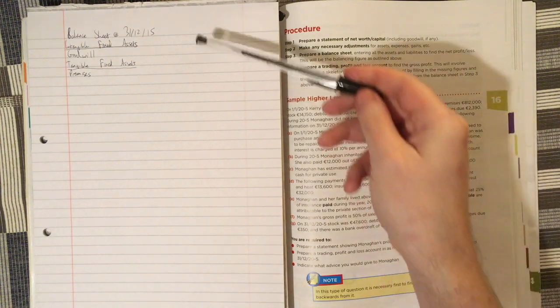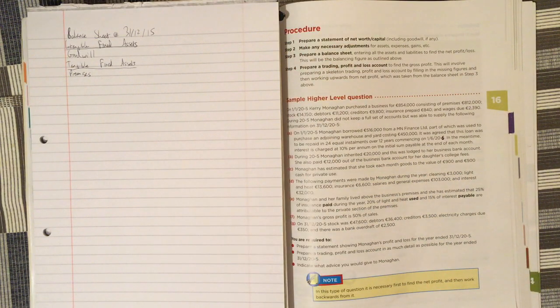The only number from the balance sheet I don't have is the net profit or net loss. Once I have that, I'll use it as the final figure in a profit and loss account and work back to give me as full a profit and loss as I can. So you're working backwards here, starting with the balance sheet.